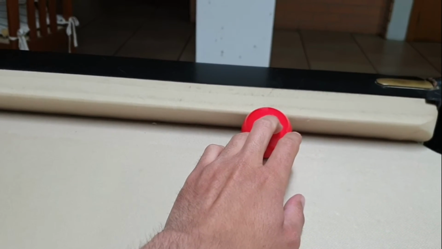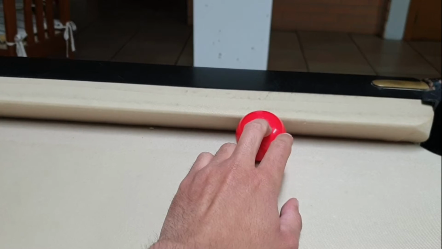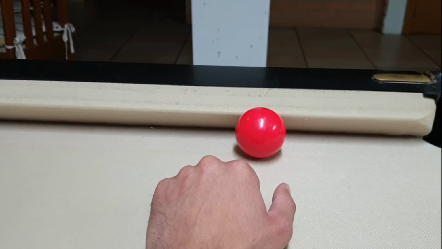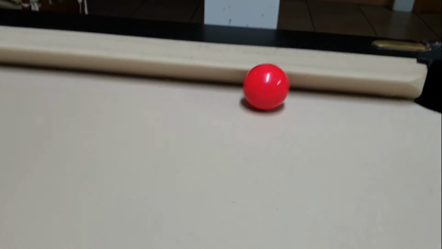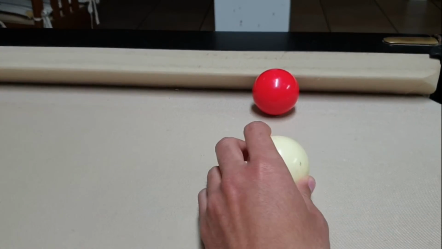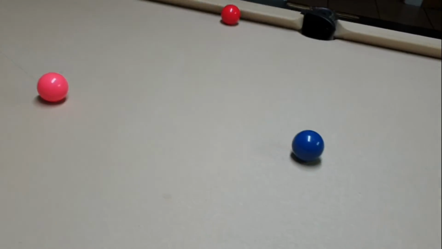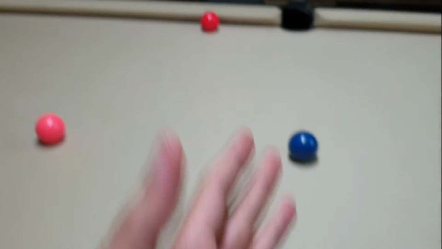If it's bang on touching it, sometimes it's a little bit tricky because of the double touch between the cue ball and the red ball. So for these cases, you have to have this angle.